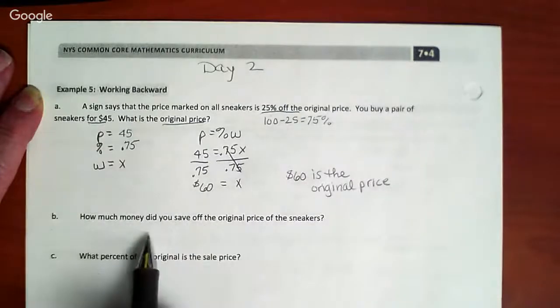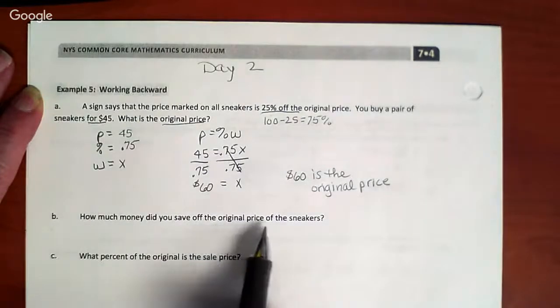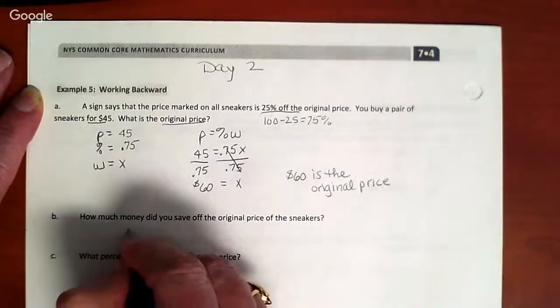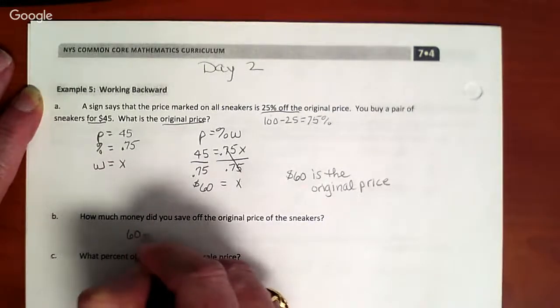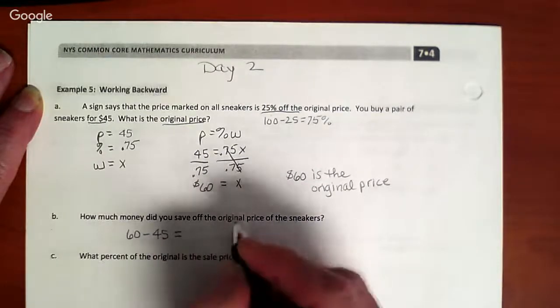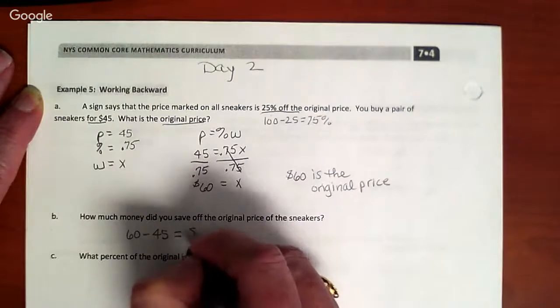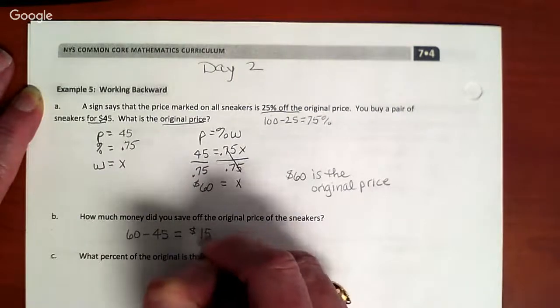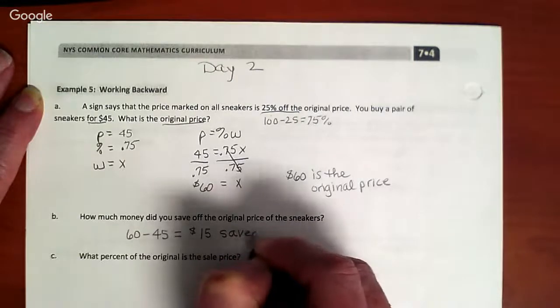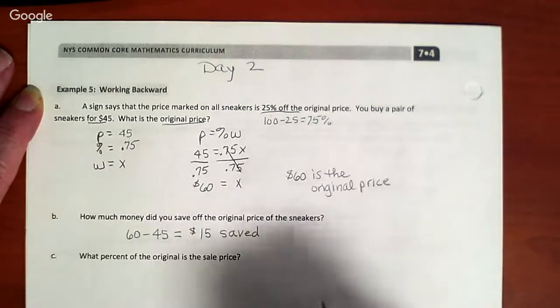Now it says, how much money did you save off the original price of the sneakers? Well, in order to find that out, we need to take the original price and subtract what you paid for those. So what you saved is $15.